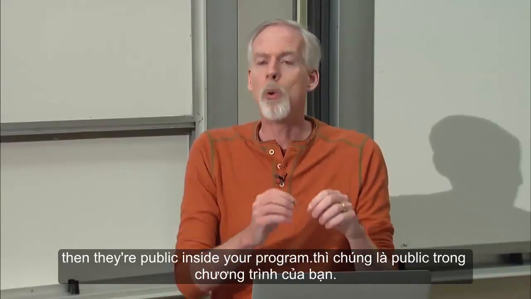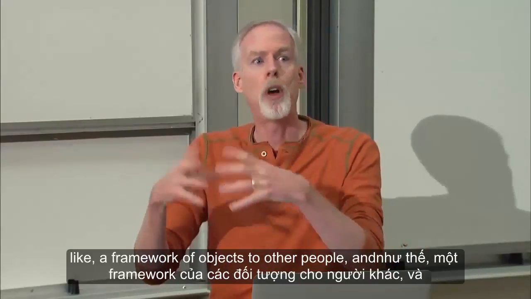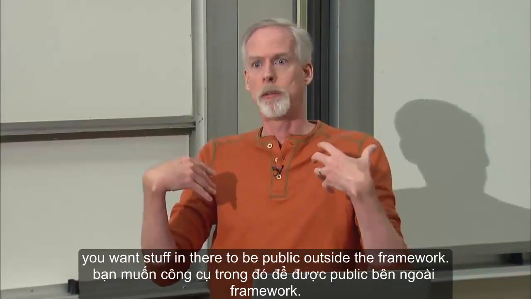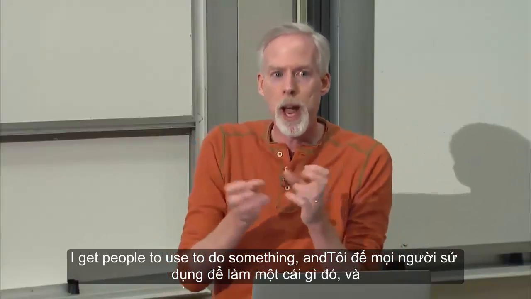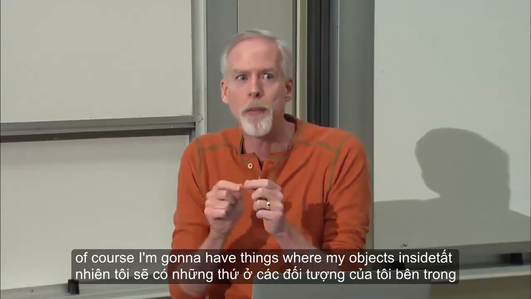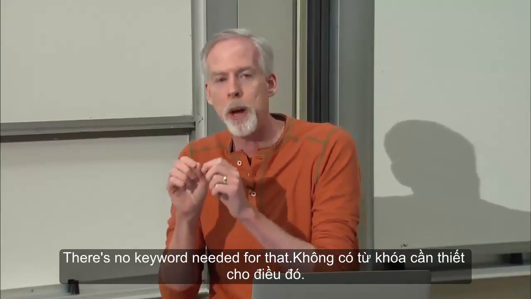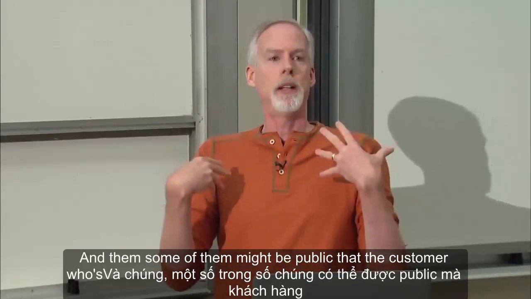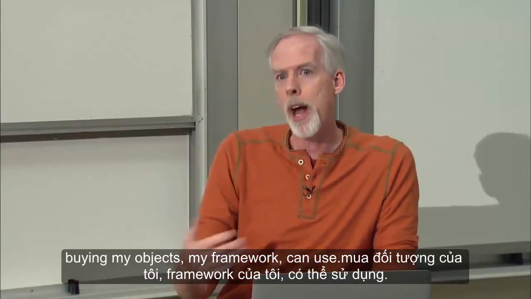And you only use the word public if you're shipping out a framework of objects to other people, and you want stuff in there to be public outside the framework. So I'm making some framework, a bunch of objects that I'm trying to sell to people or to get people to use to do something. And of course, I'm going to have things where my objects inside my framework can talk to each other. There's no keyword needed for that. Then I'll have things inside certain objects that are private, only to that object. I'll say private. And then some of them might be public that the customer who's buying my framework can use.